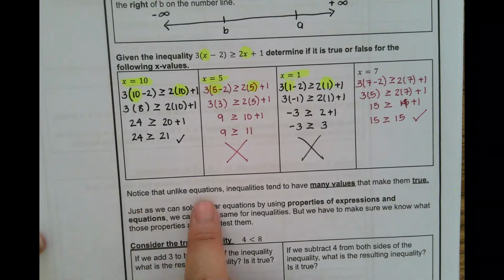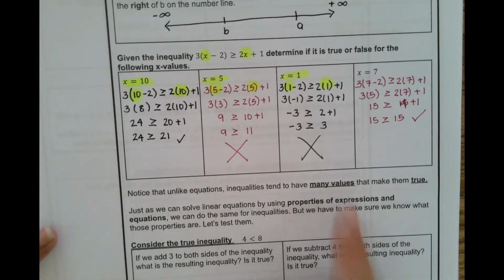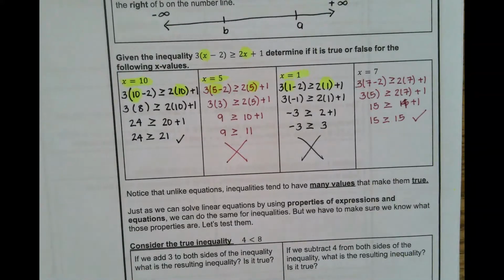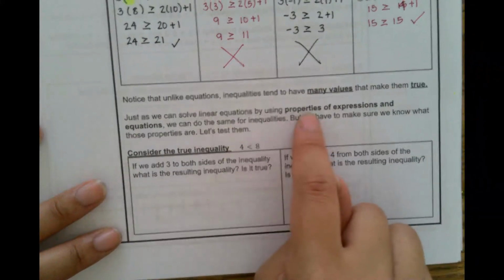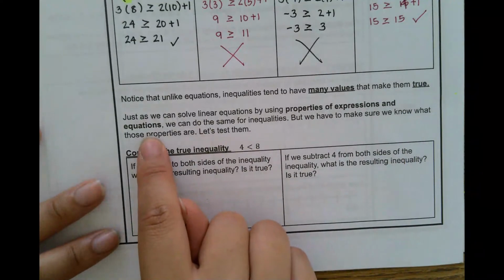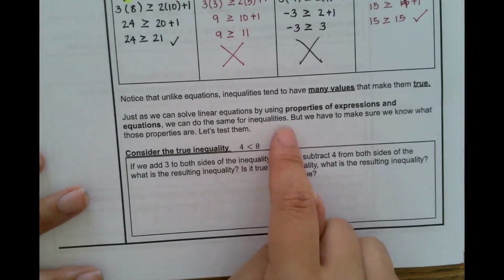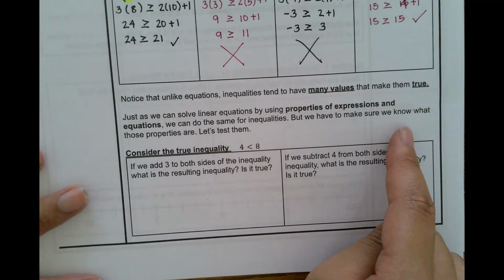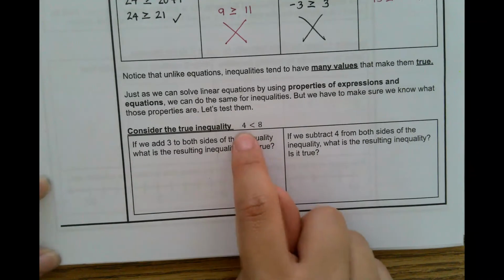So notice that unlike equations where we had one answer, inequalities tend to have many values that make them true, right? For example, both 10 and 7, when I plugged them in, made the inequality true. And just as we solve linear equations by using properties of expressions and equations, adding things to both sides, subtracting things from both sides, we can do the same for inequalities. However, we have to make sure we know what those properties are. So let's test them. Let's consider the true inequality: 4 is less than 8.